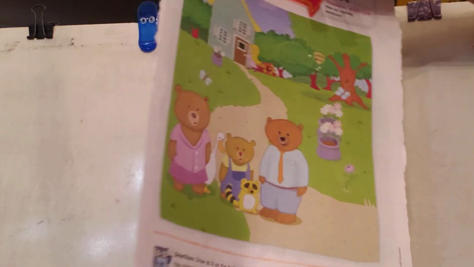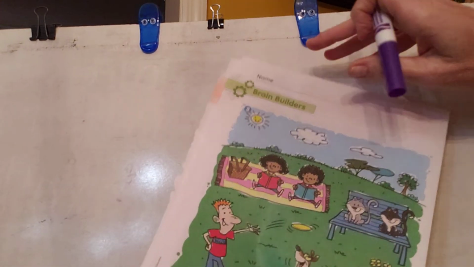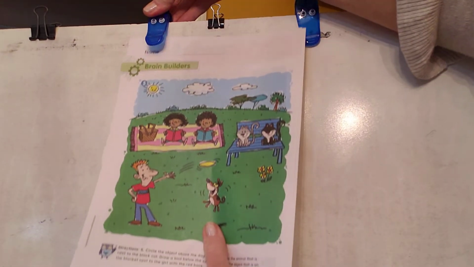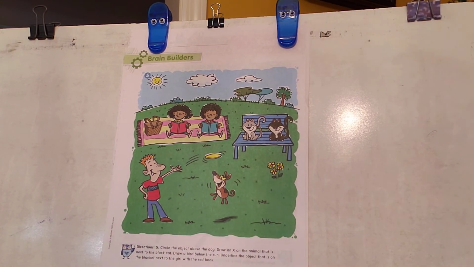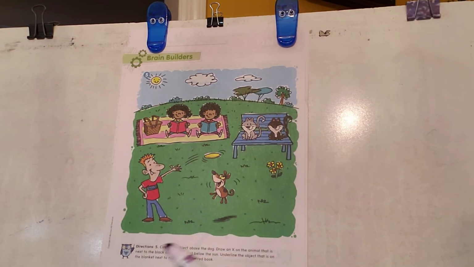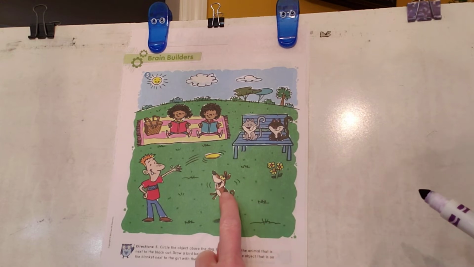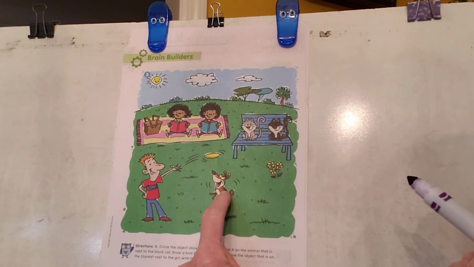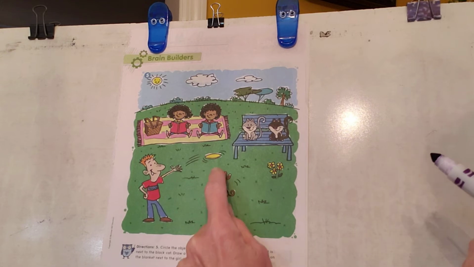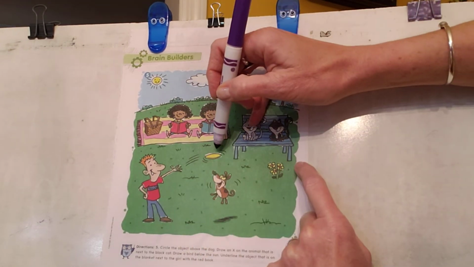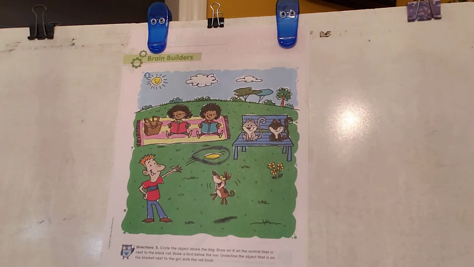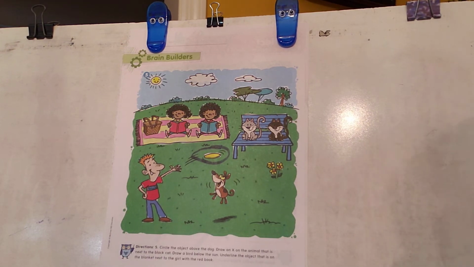Now you're going to flip. You're going to slide right over in your book. And let's take a look at the park page. Can you find the object that is above the dog? Now remember, above can be above or over. So let's find the dog. What object is above the dog? Very good, the Frisbee is. So let's circle that Frisbee because that object is above or over the dog.